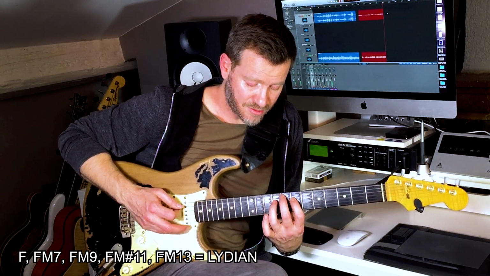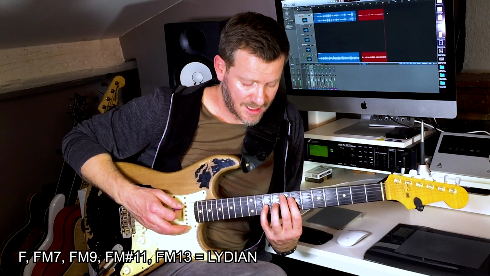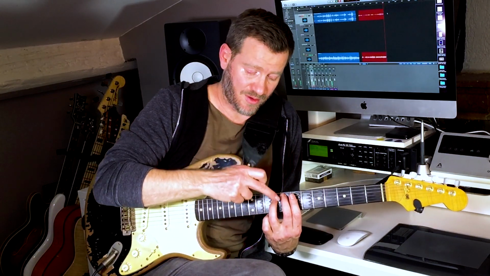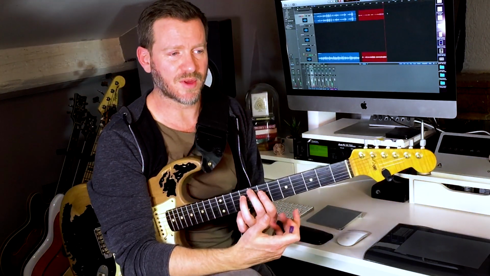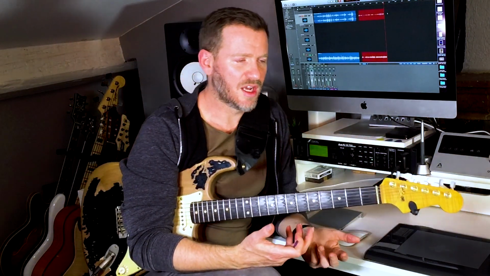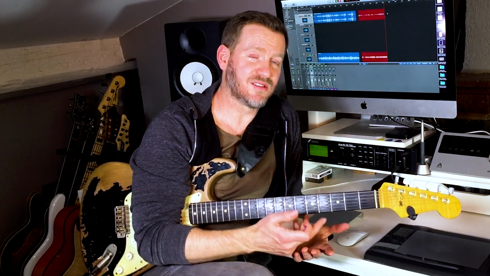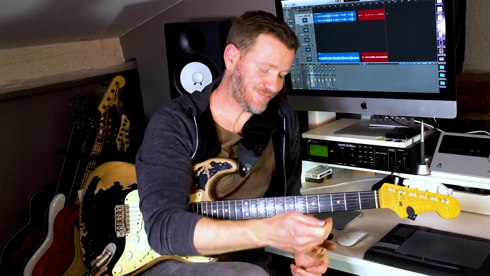1, 2, major 3, sharp 4, 5, 6, major 7, and 8. So this is the sharp 4, which gives this mode, or whatever, scale, its special flavor. So if you saw any major chord, let's say G major 7, you play Ionian on top of it. But if it says G major 7 sharp 11, that's going to be a Lydian major sound.